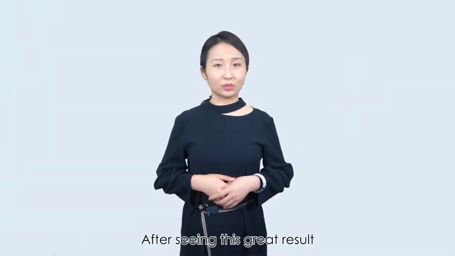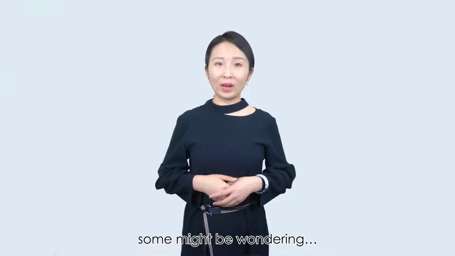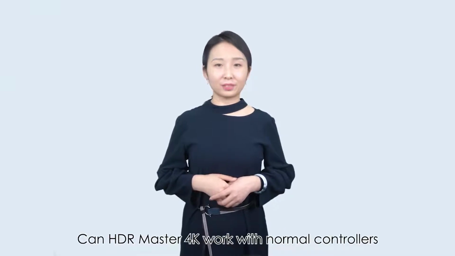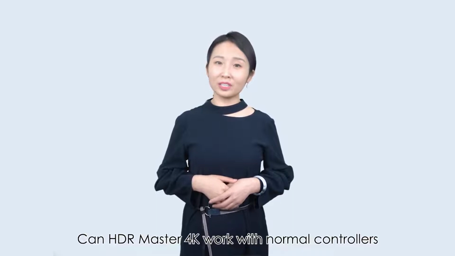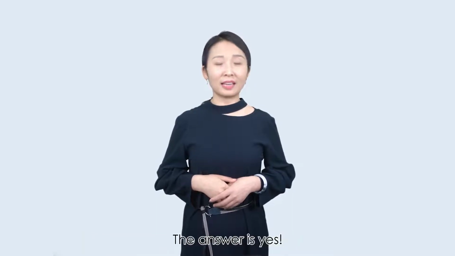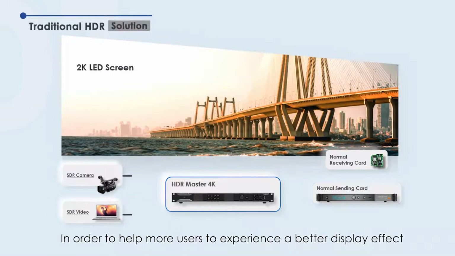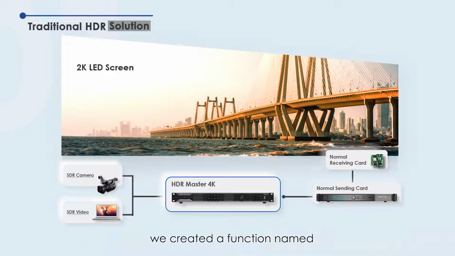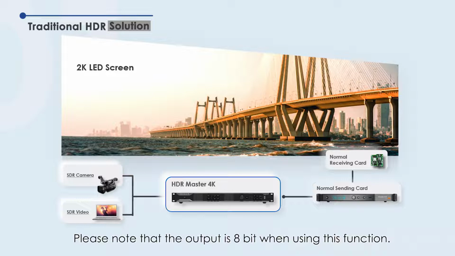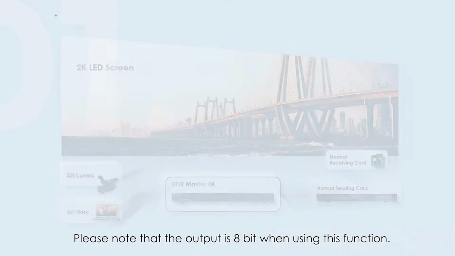After seeing this great result, some might be wondering, can HDR Master 4K work with normal controllers and receiving cards? The answer is yes. In order to help more users to experience a better display effect, we created a function named Image Enhancement, which can allow any LED screen to have an HDR effect. Please note that the output is 8-bit when using this function.